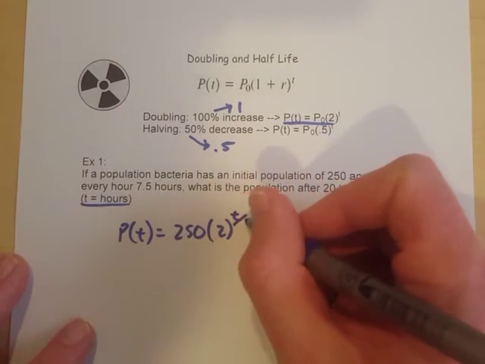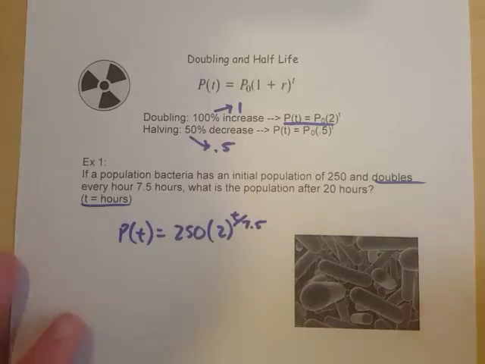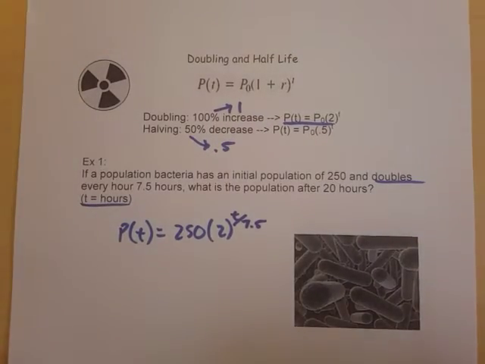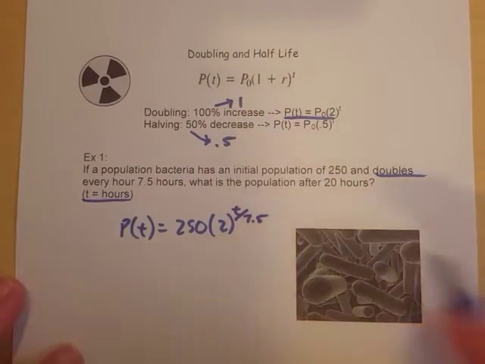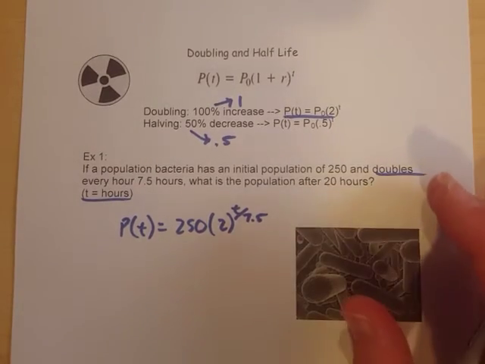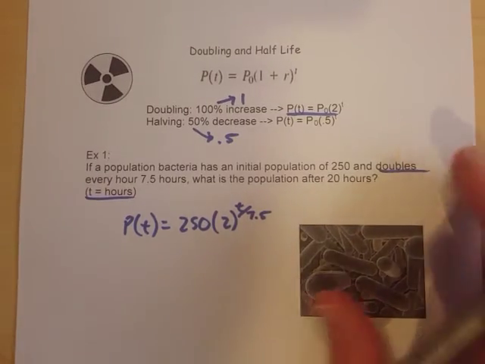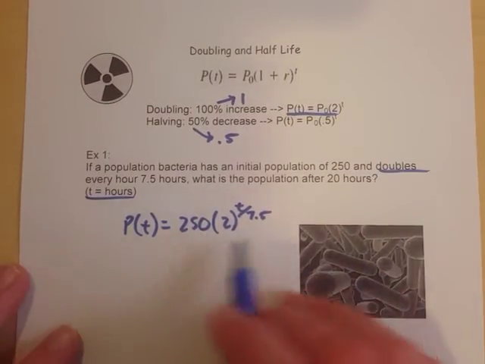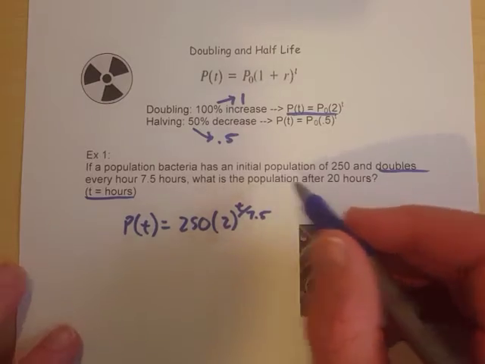So what we're going to do is this. We're going to do t divided by 7.5 because that means if we don't quite get to the full 7.5 hours, we at least have something to represent it, and that fraction exponent will help us to get the value that we're looking for.